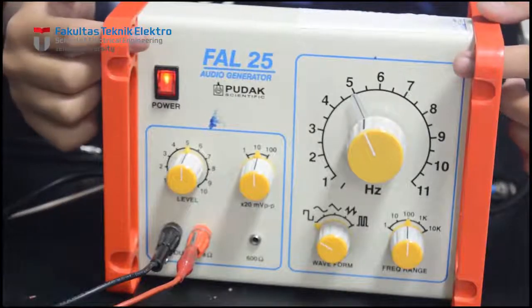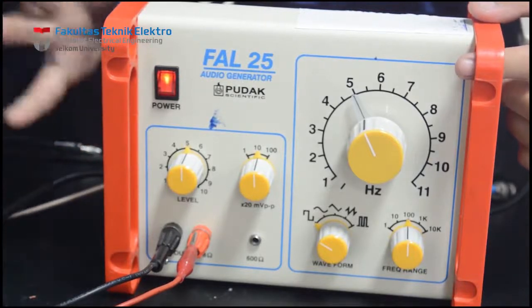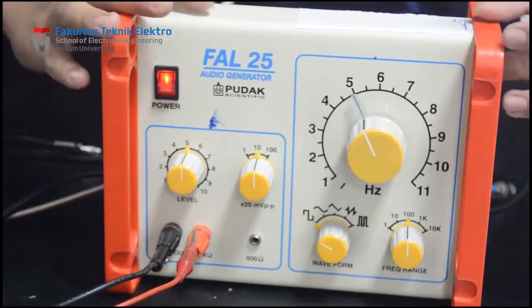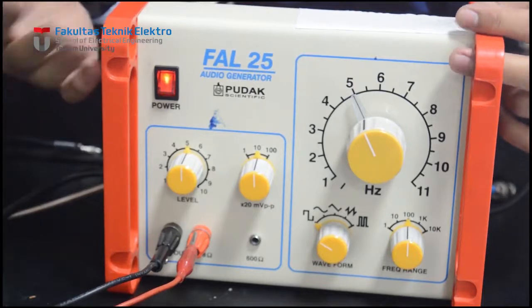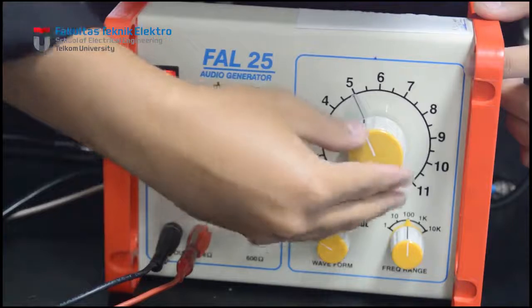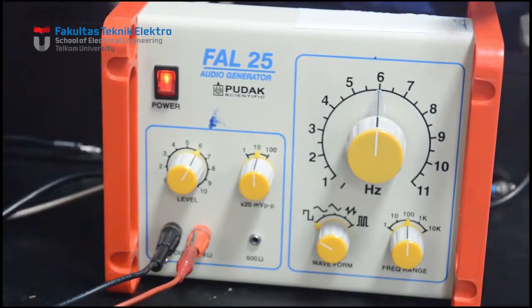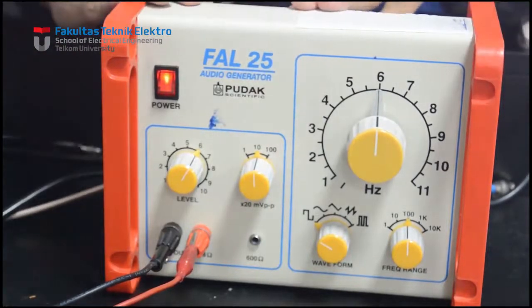Experiment 2. Data for experiment 2: you can count the frequency and amplitude like in experiment 1. You guys have to count that. For experiment 2, we set the amplitude button to 6 and the frequency button to 6. And you guys have to count the amplitude and frequency on the oscillator.